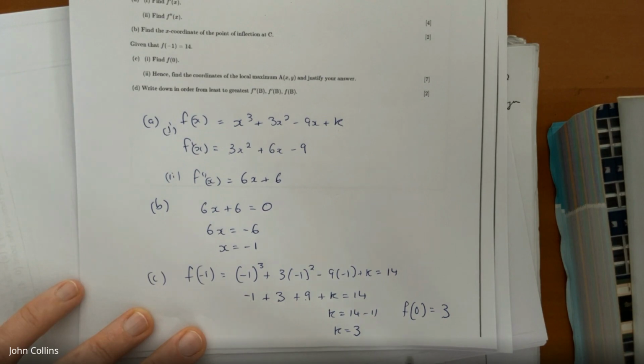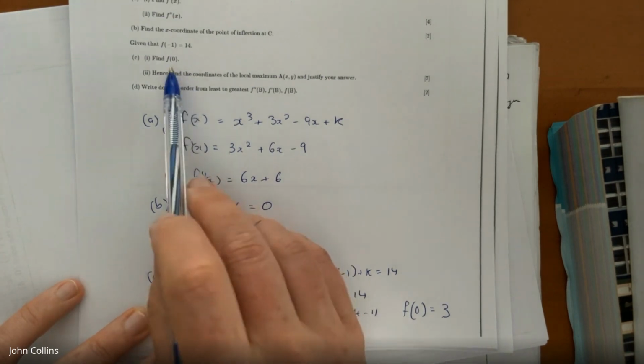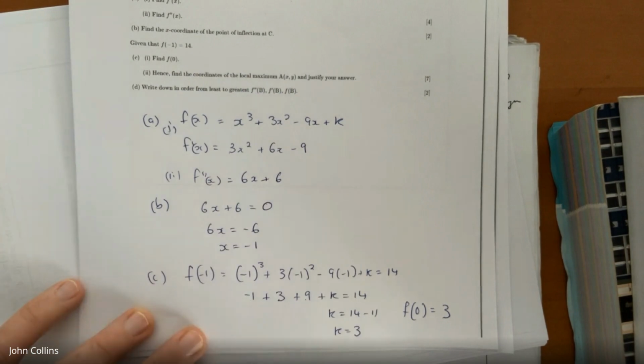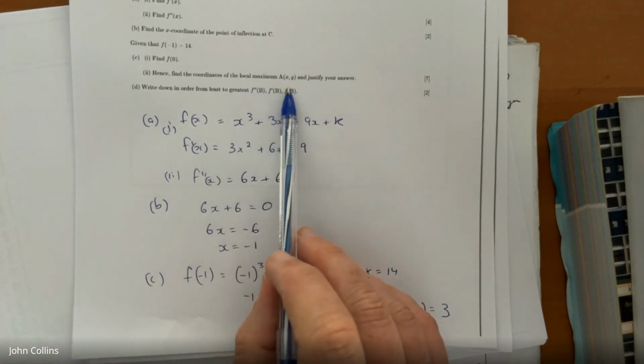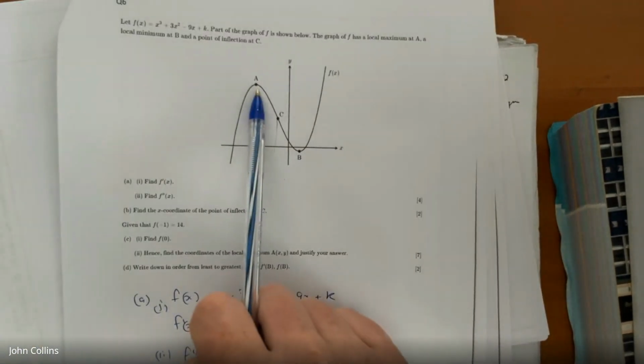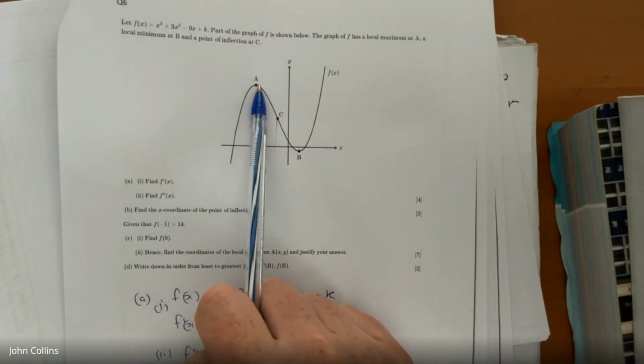Part 2. Hence, find the coordinate of the local maximum, which local maximum. So we have to find this coordinate. Oh, it's not on the screen. So the derivative will equal 0 at the maximum and the minimum.